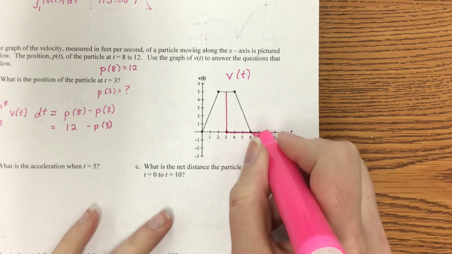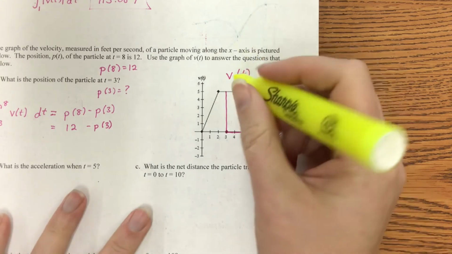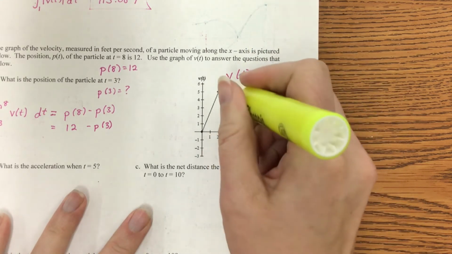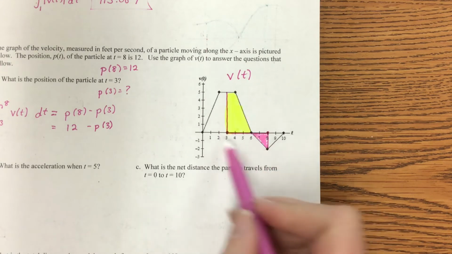So we've got this area down here, and we've got this yellow area up here. That yellow area is positive. We need the area between 3 and 6 of this trapezoid.